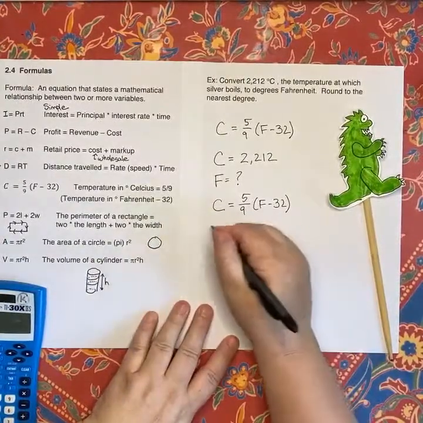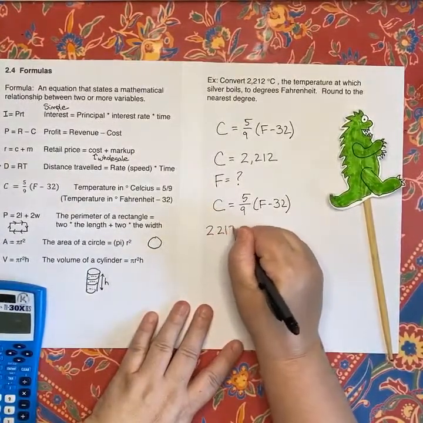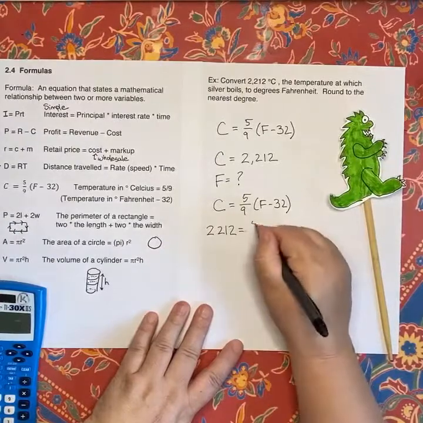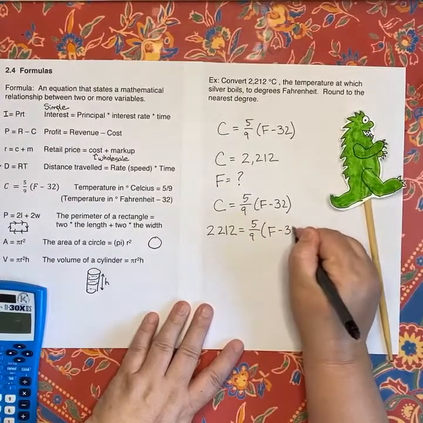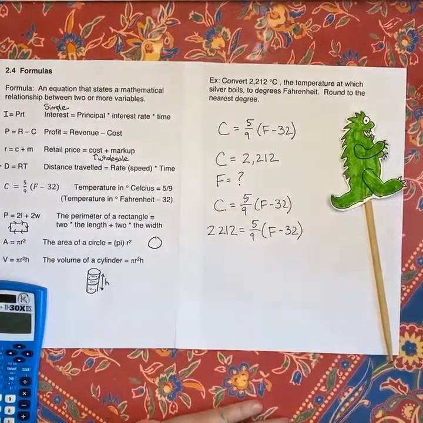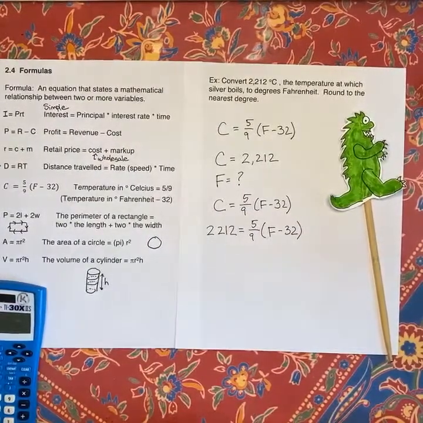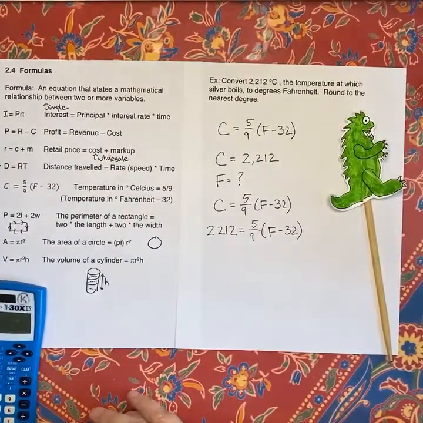Okay, so 2,212 goes on the left. 5/9 times the quantity F minus 32 goes on the right. And now I am sad.